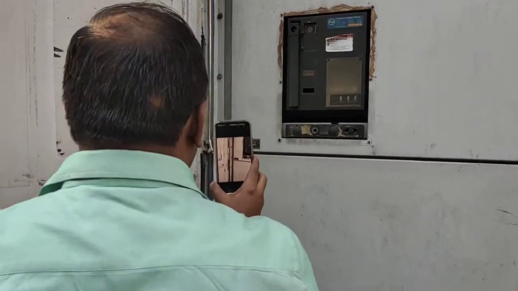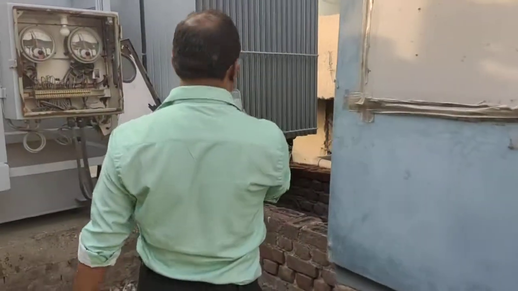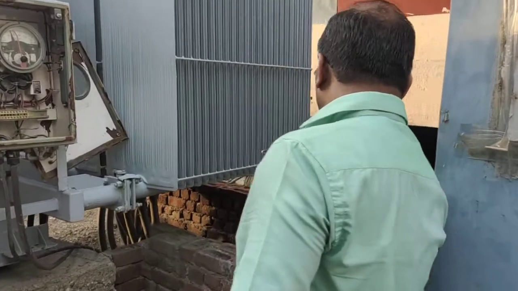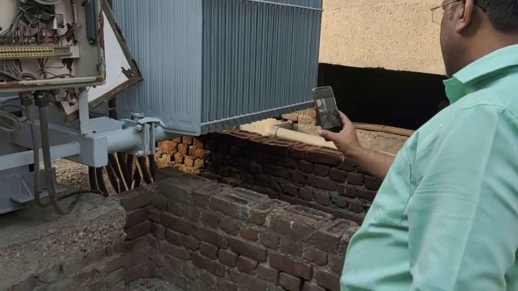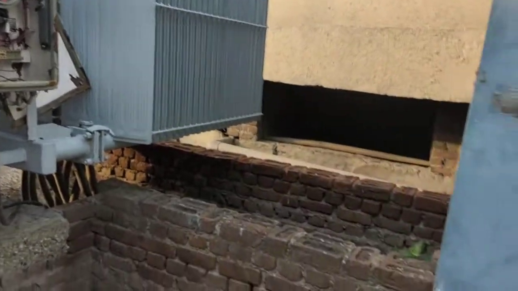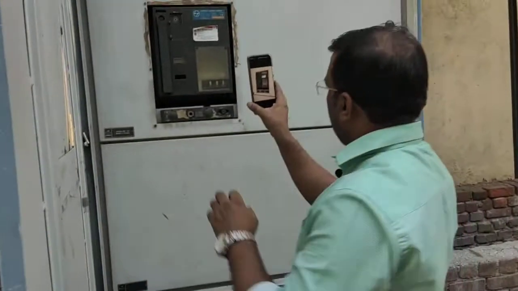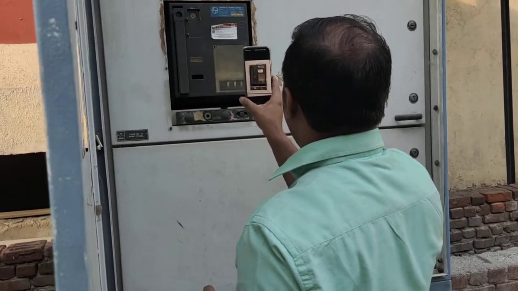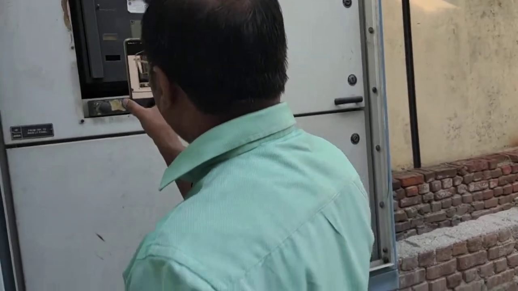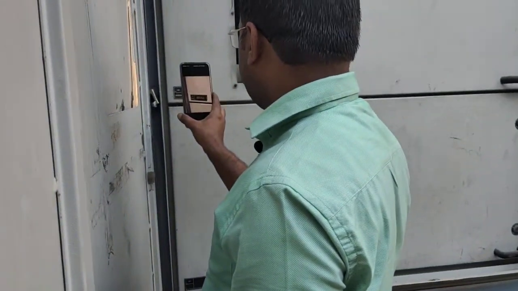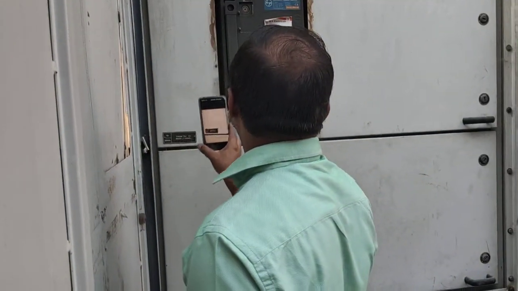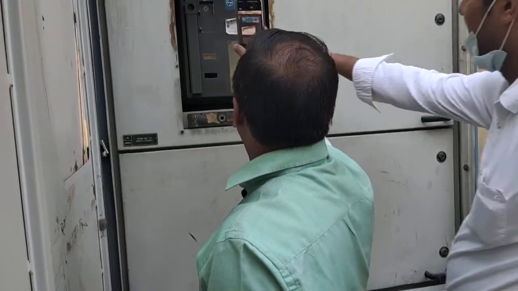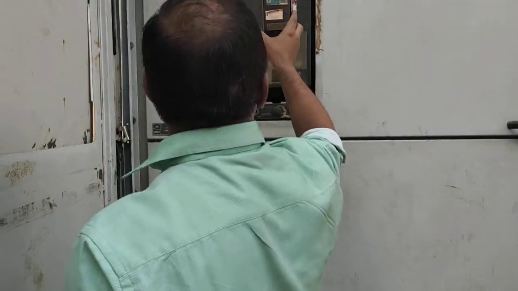The supply which comes out from the transformer output end is coming into this ACB, and it will work as a switch. If you want to disconnect, you can disconnect it from here. The rated capacity of this transformer ACB is 4000 amperes.